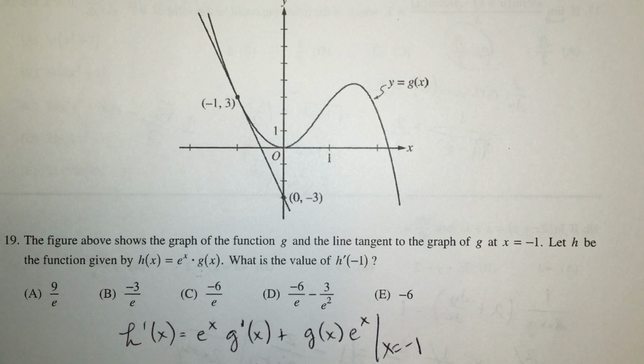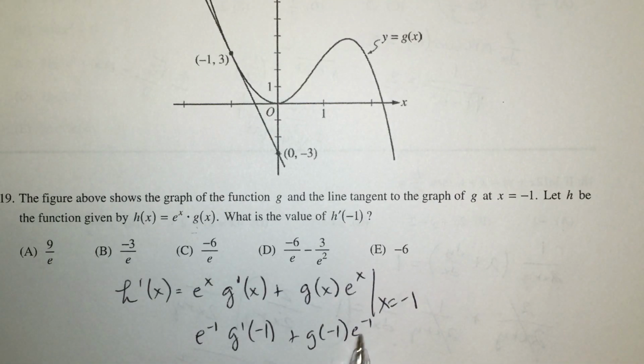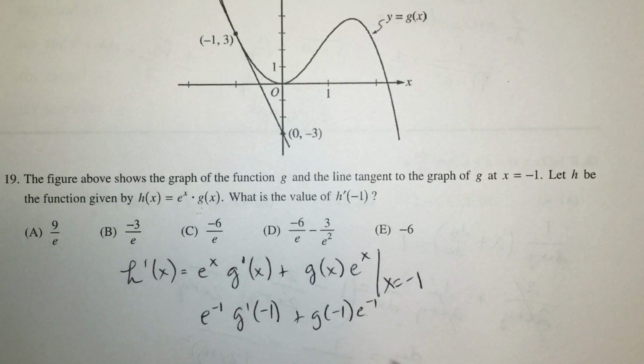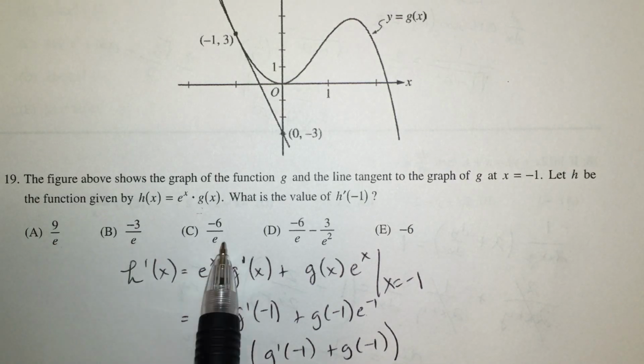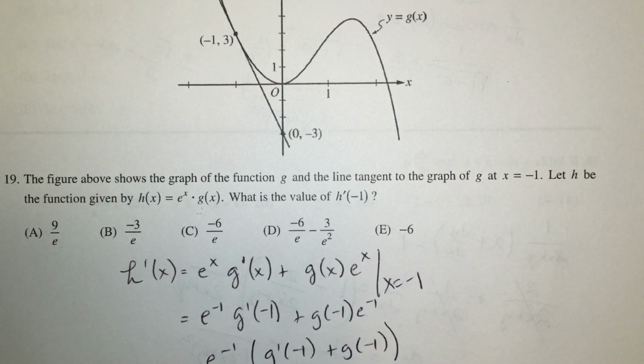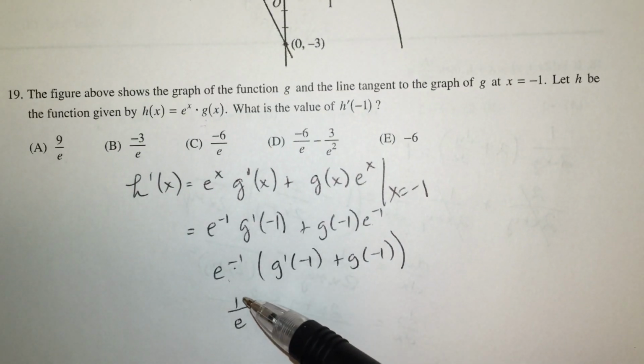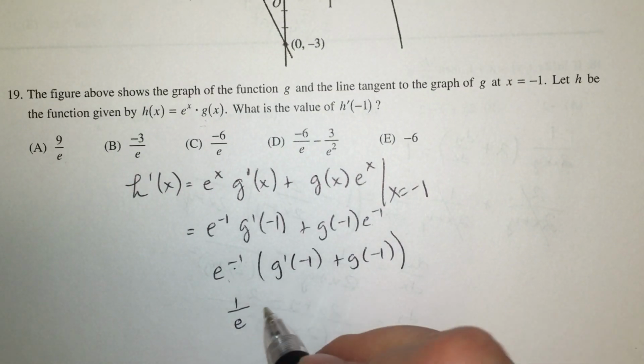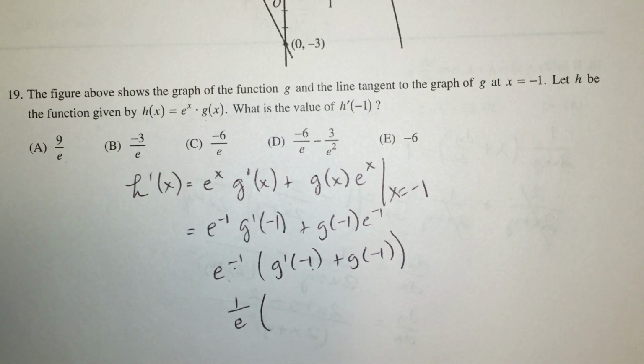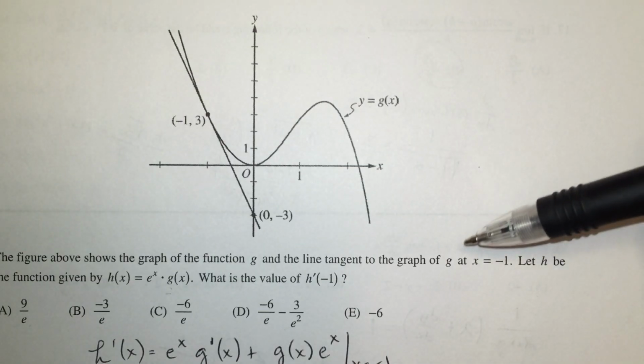Now one thing you might want to do is go ahead and factor out that e to the -1 from each of those answer choices. If you factor out e to the -1, then that leaves g prime at -1 plus g at -1. And e to the -1 is just 1 over e, so that's why you've got divided by e on almost all of your answer choices right there. The negative exponent takes this base and this power down to the bottom of the fraction, so you end up with 1 over e. Then g prime at -1 is going to come from our graph up here.